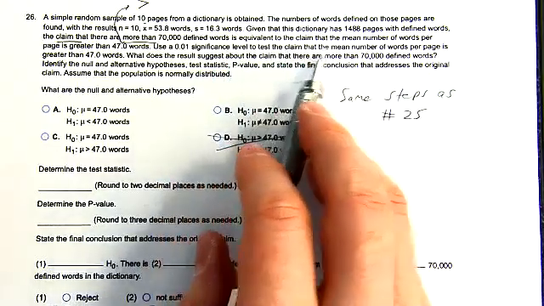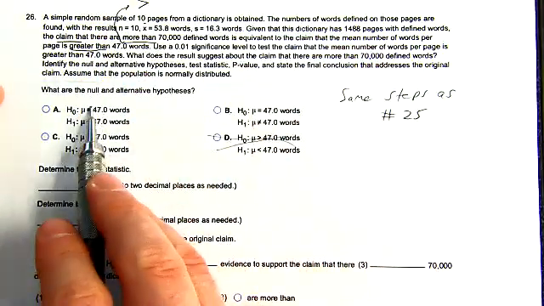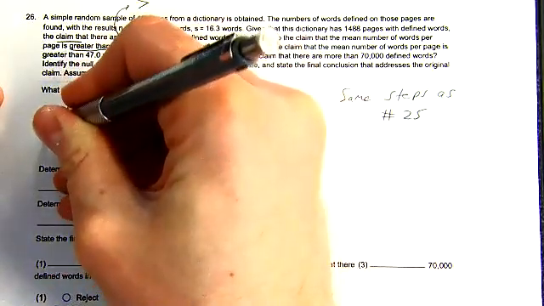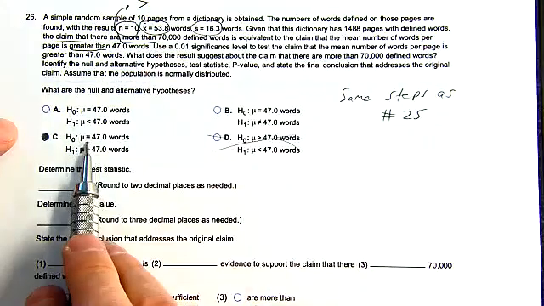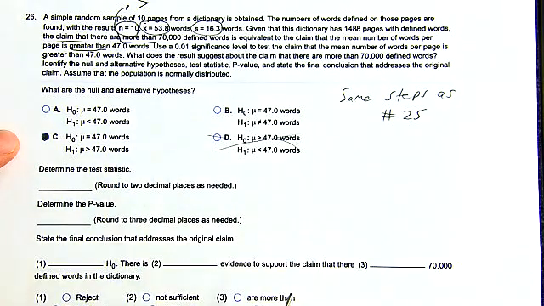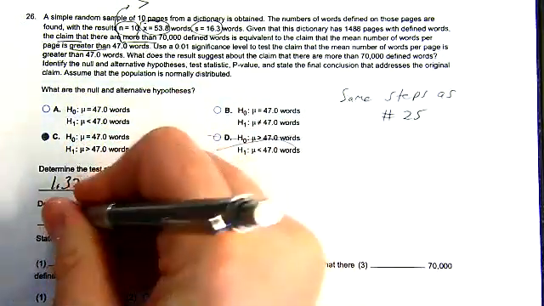70,000 defined words is equivalent to the claim that the mean number of words per page is greater than 47. So greater than, same thing. So we're looking for equal on top and greater than on bottom, 47. So C. So you'll type X bar is 53.8, S is 16.3, N is 10. You'll make your symbols match this. You'll type in 47, you'll pick the greater than symbol, you'll hit compute, and it should spit out for you the test statistic for this one was 1.32, and the p-value is 0.111.